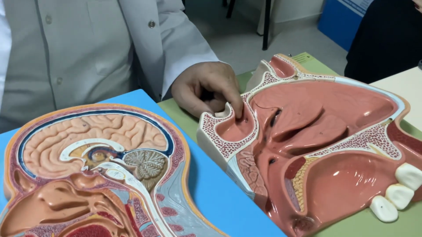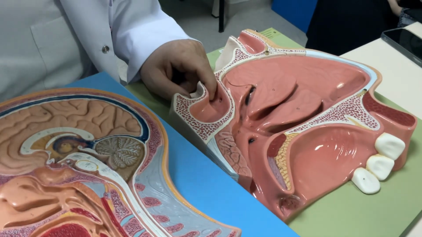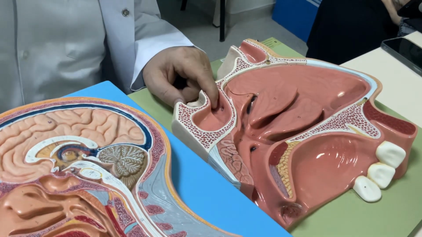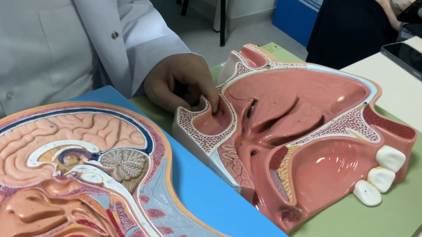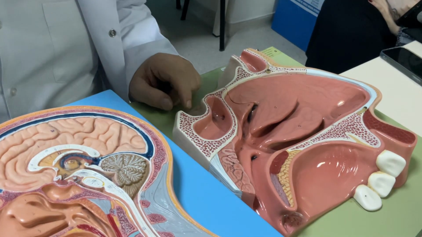How about the maxillary sinus, where is its orifice located? Medial wall, superior part. Very superior part of the medial wall. Very good. That's great. Okay. Now we can move on.